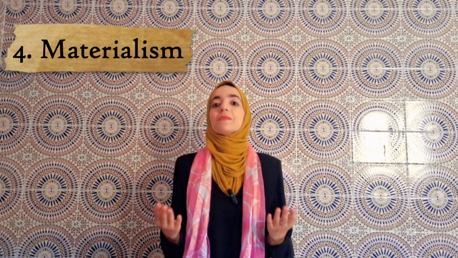So, even though the happy prince was made of fine golden leaves, sapphire, and ruby, he felt terrible. But once he gave them all away for the sake of goodness, he felt happier because he realized that true happiness comes from love, compassion, generosity, and kindness. So the fourth theme is materialism.